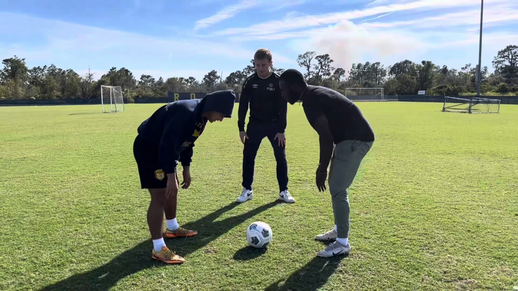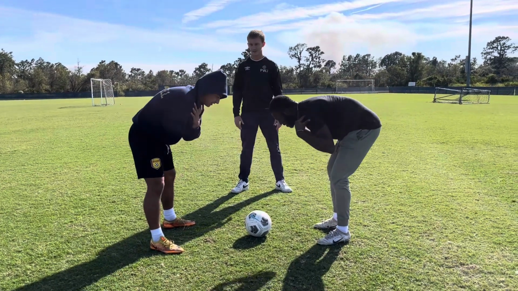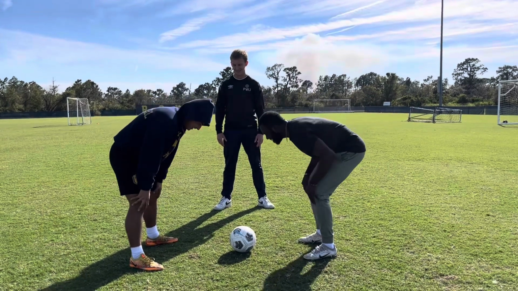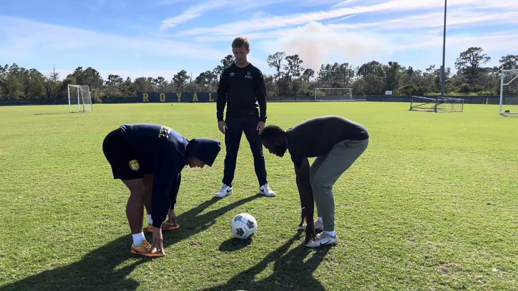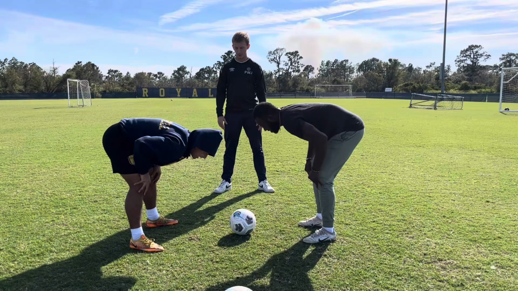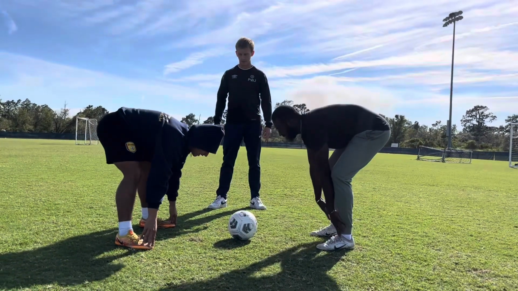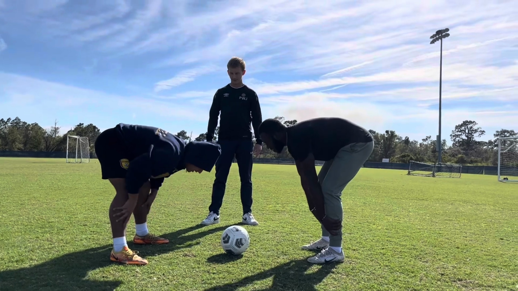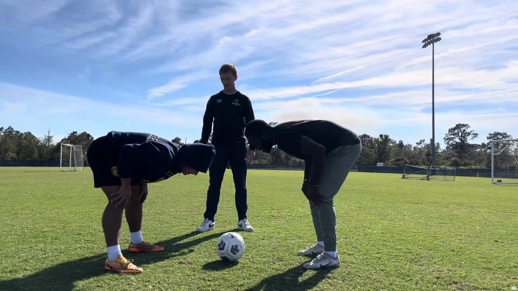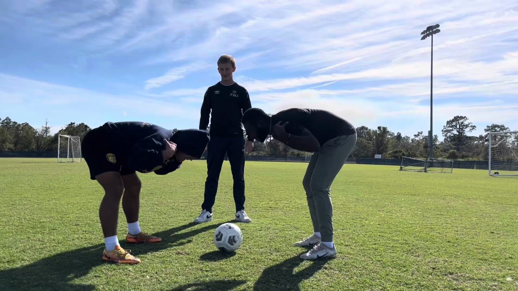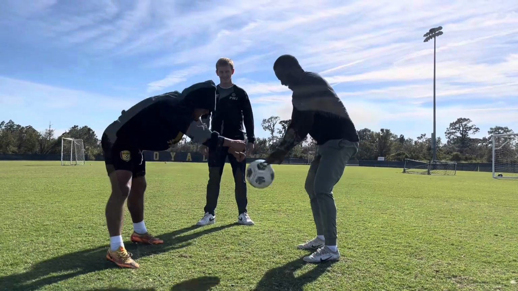Okay, ready? Shoulders, head, jump, knee, toe, toe, knee, ball. Leg, chin, knee, squat, head, shoulders, ball.